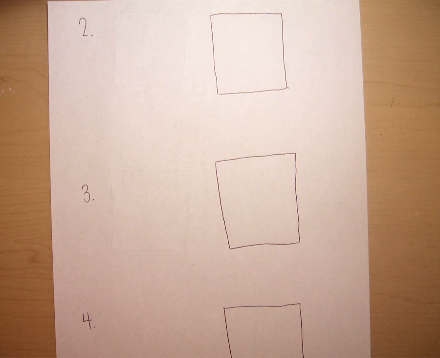Hello! I'm trying something a little bit different today for math and how we're going to check our answers. So I'm going to make a video and actually solve today's math problems for you so you can check and see how you did. So let's start with number 2.